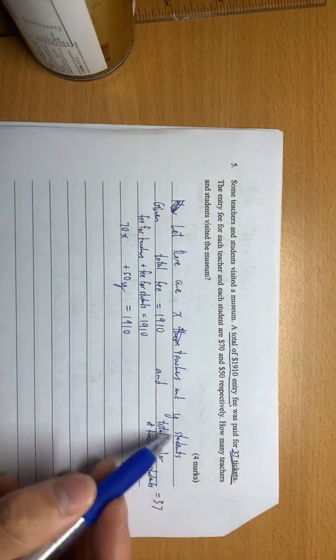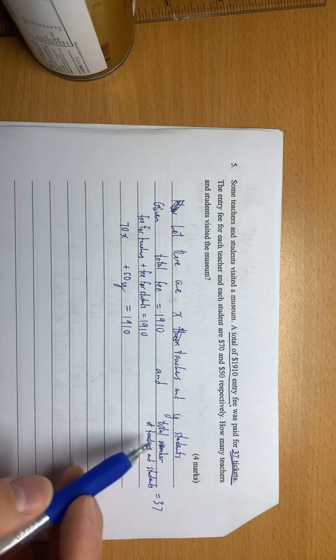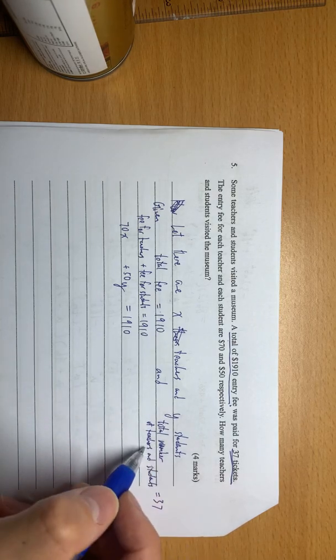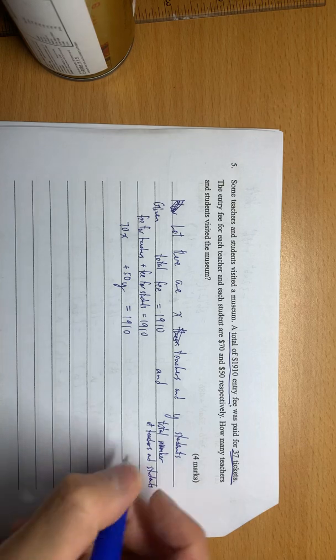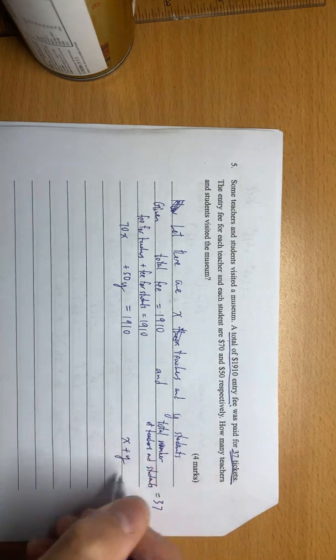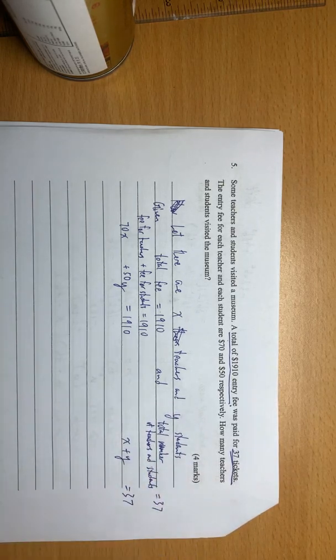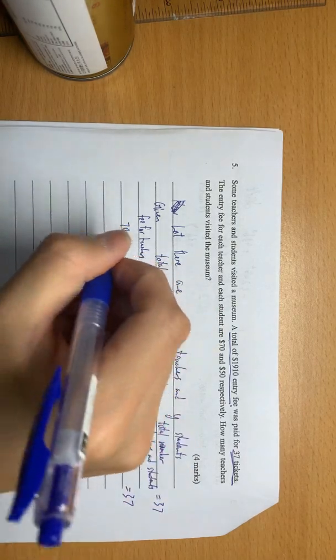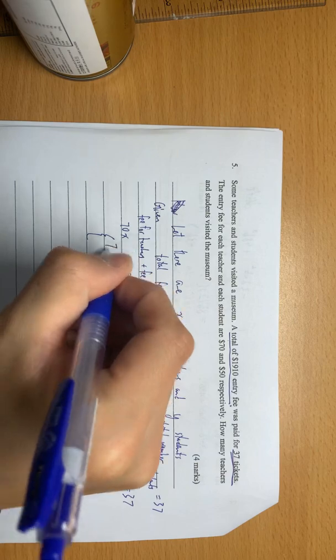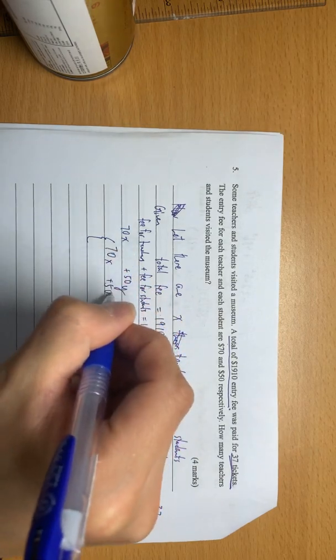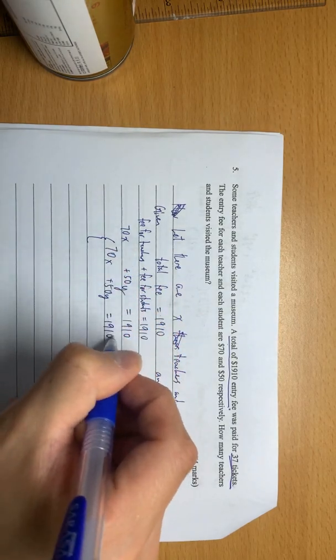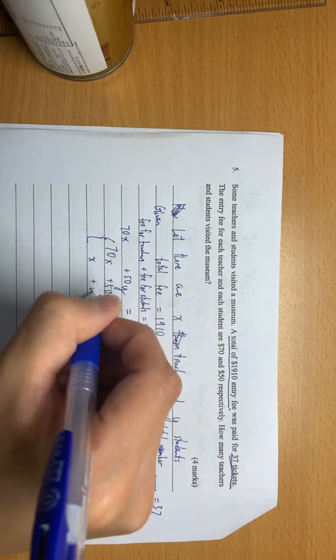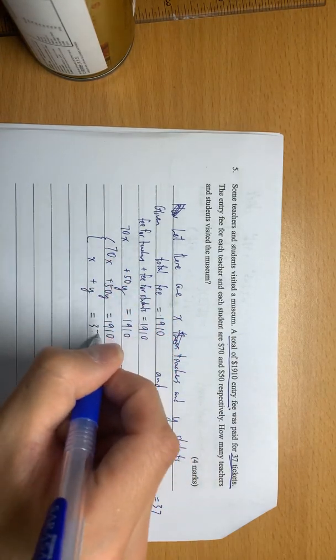So this one is easier to change. Total number of teachers and students, we have X teachers and then we have Y students. Of course, we just add them together. It's 37. They just try to tell us X plus Y is equal to 37. We already finished the most difficult part, and then the rest is just based on your practice. 70x plus 50y equal to 1910. X plus Y equal to 37.